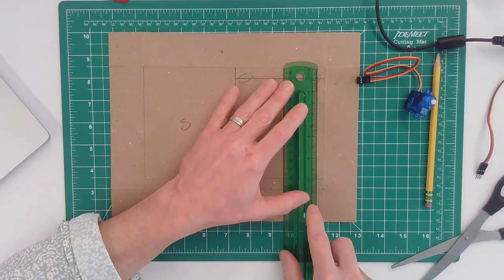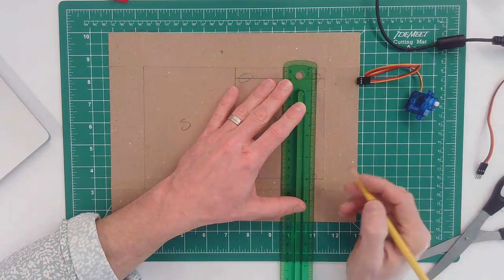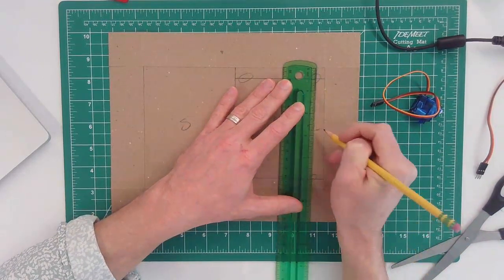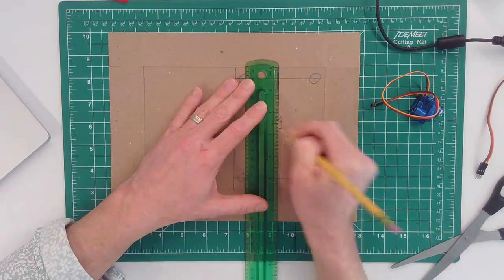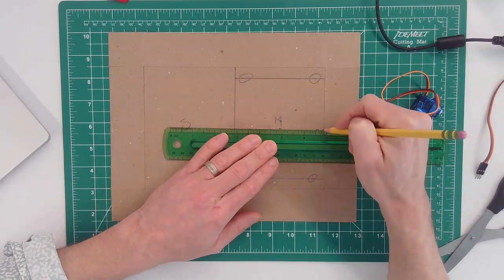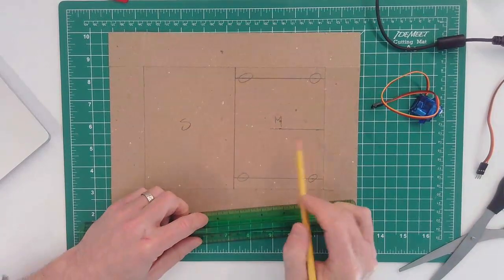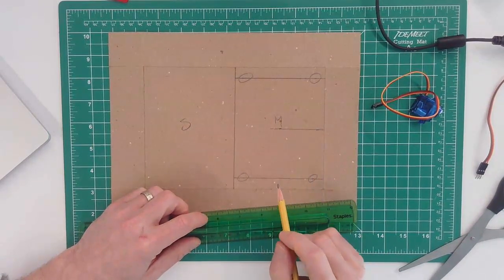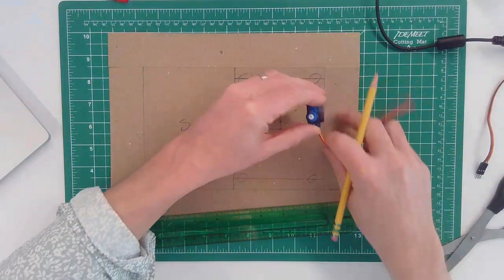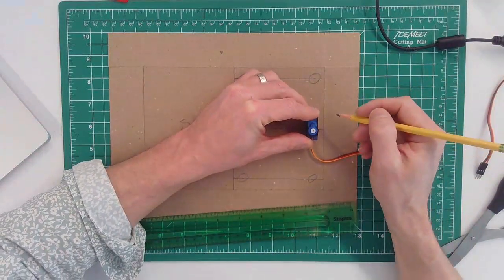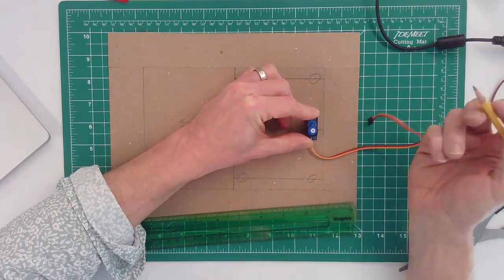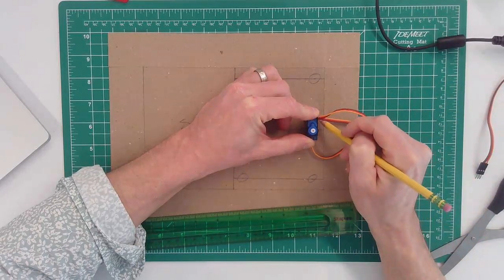So again, I'm just going to find my general center, which this whole thing is 5.5 inches. So I come out to 2 3/4, and I make a mark. Now, if you can't figure that out exactly, it doesn't really matter. Just find the part that is approximately the center. And then I'm going to lay my servo out so that the white part is more or less on top of that line. Again, it doesn't have to be perfect.